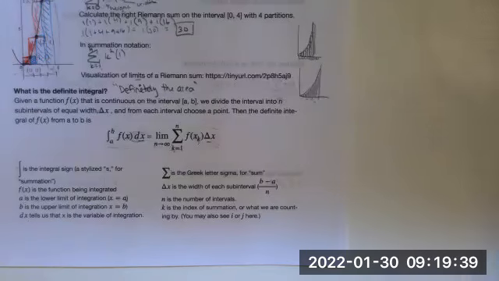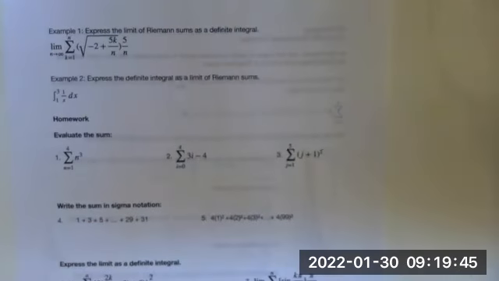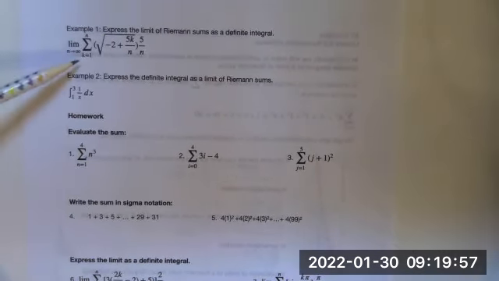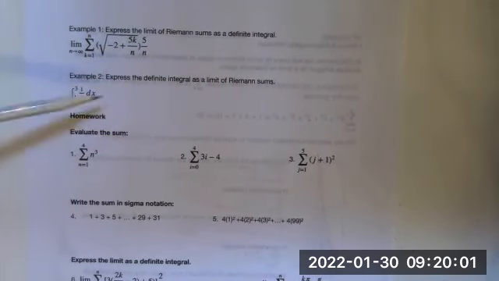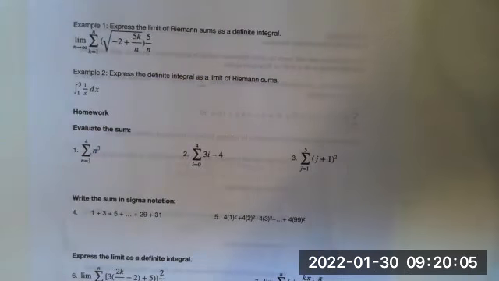Okay. So we're going to do a couple of examples, and then the rest of this would be classwork and homework, and I'll post a key in our learning management system for the homework here. So we're going to go both directions. We're going to express the limit of Riemann sums as a definite integral, and then we're going to go the other direction, expressing a definite integral as a limit of Riemann sums. Okay.